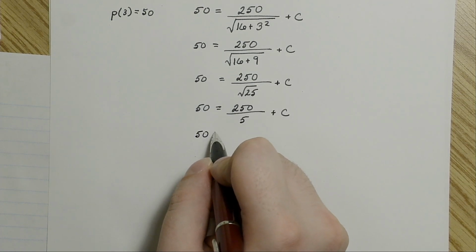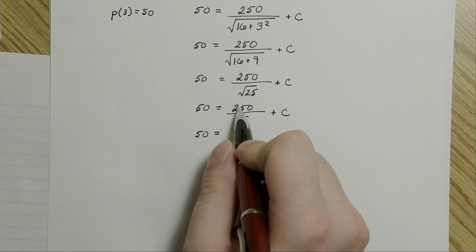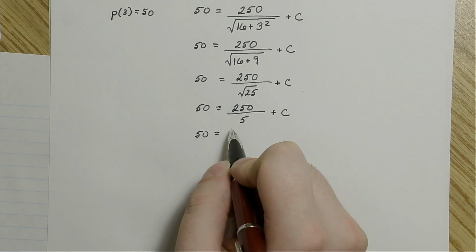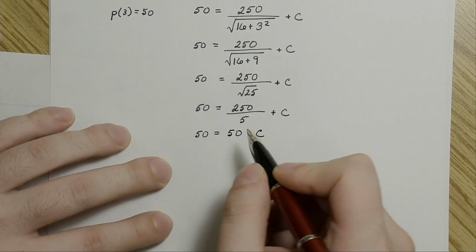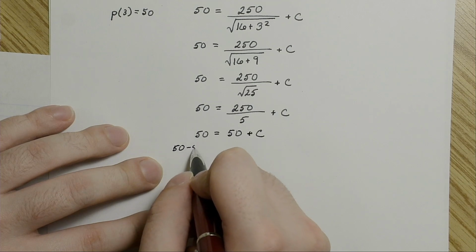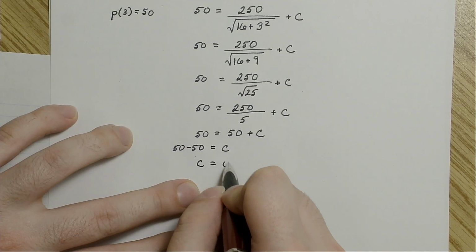And what I get is 250 over 5. 250 divided by 5 gives you 50, plus the 0. And then 50 minus 50 equals c. So therefore c equals 0.